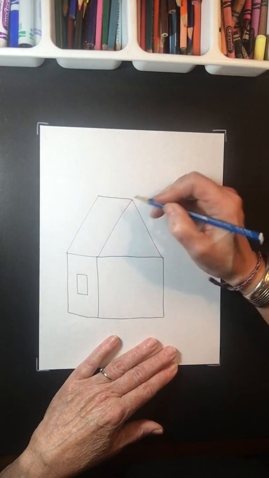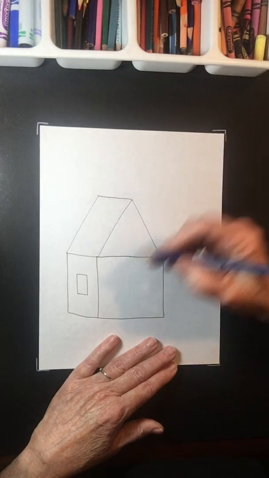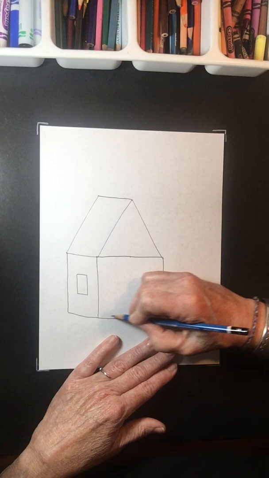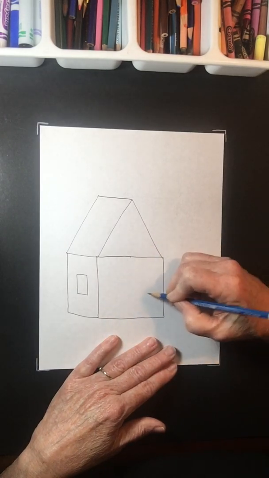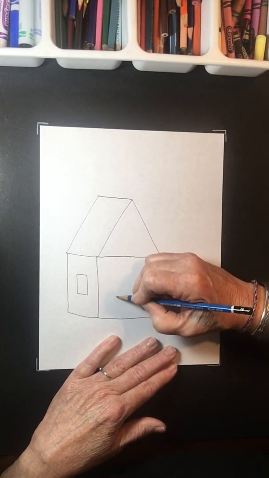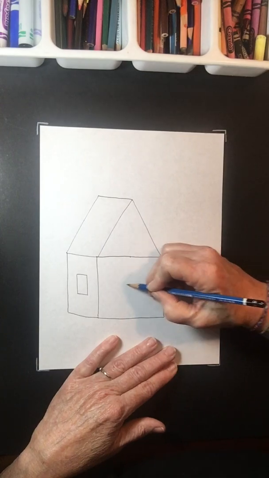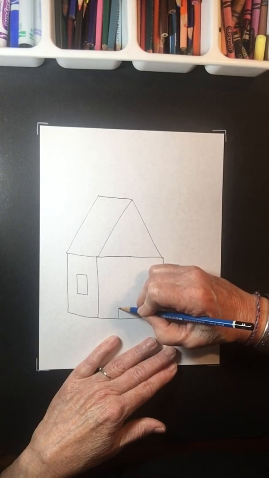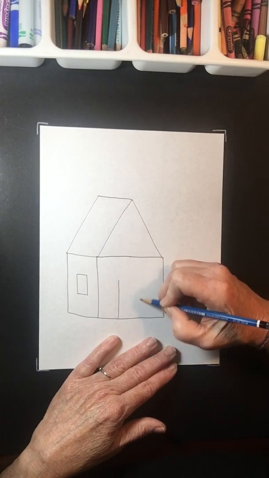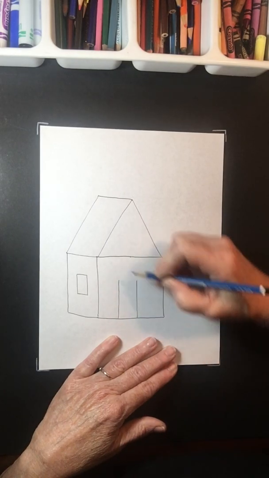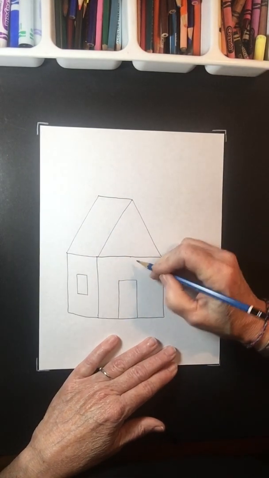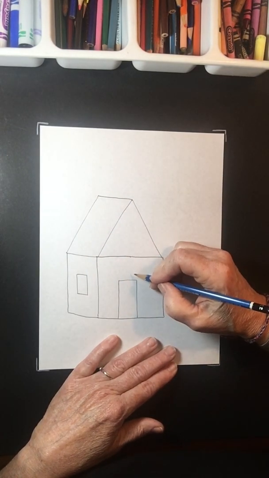What else do we need? A door. All right, let's put a door in. Now you might want your door to the side or in the middle. I think I'll put mine in the middle today. So I'm going to make another rectangle, not too big. It's a door. We need to walk in. So I'm going to make a line like this, go across. There's my door shape. Now we can have some fun with this and kind of decorate it up later.